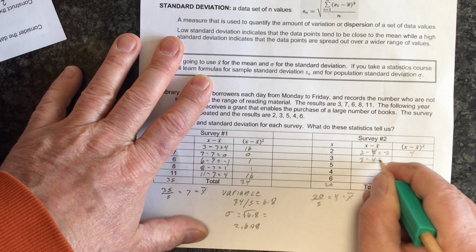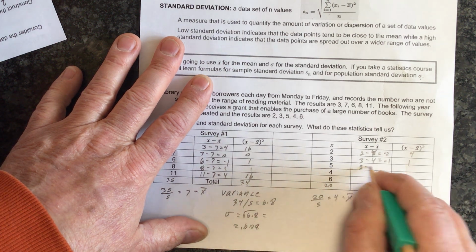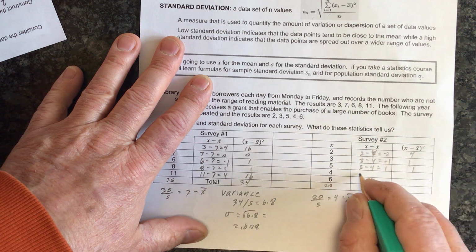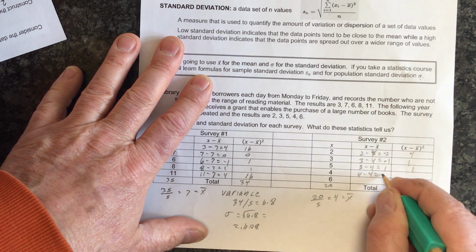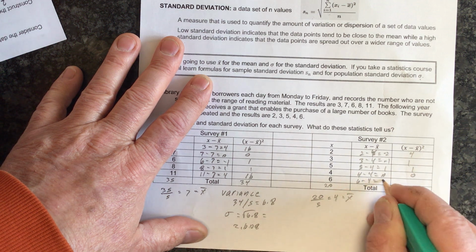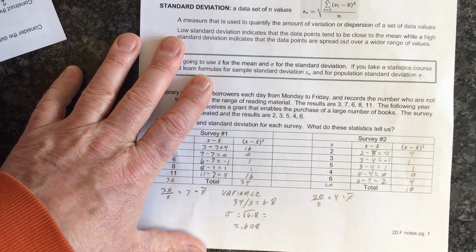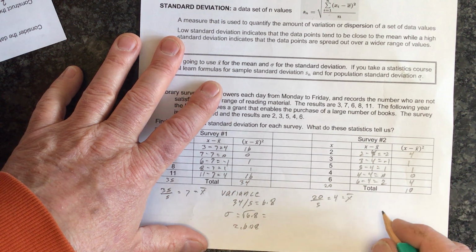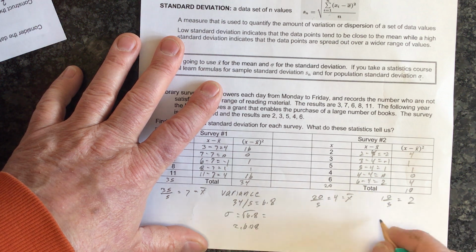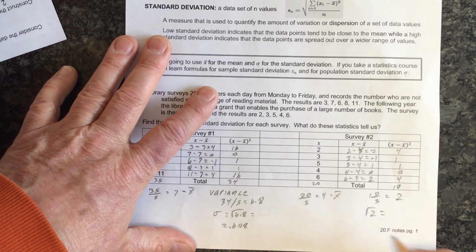3 minus 4 equals negative 1. That's 1. 5 minus 4 is 1. Square it, you get 1. 4 minus 4 is 0. Square it, you get 0. 6 minus 4 is 2. Square it, you get 4. Add these up, and we get 10. Now to calculate the variance, I take 10 divided by 5, which is 2. Now I take the square root of that, the square root of 2, and that is 1.414.